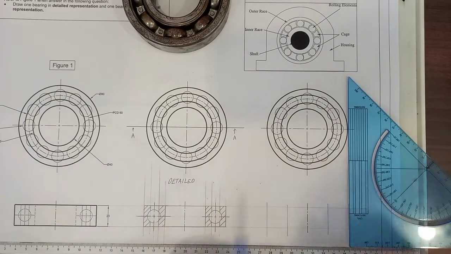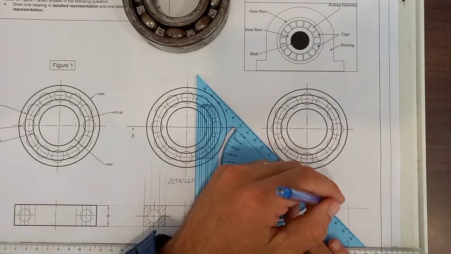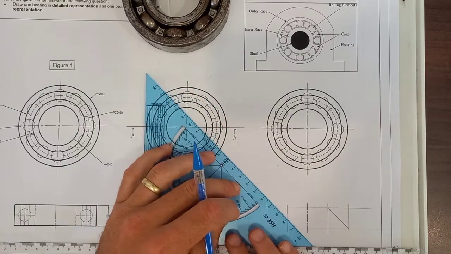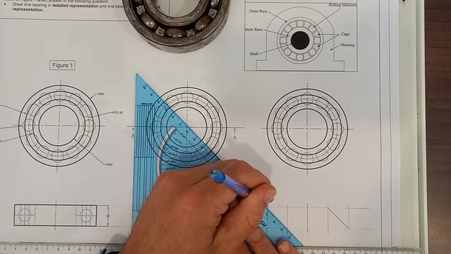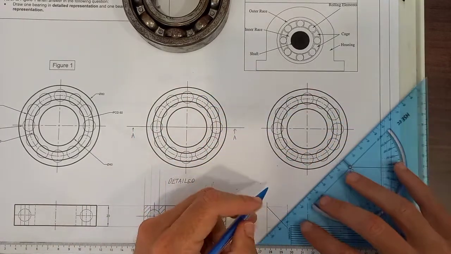And we're pretty much good here. The only thing I need to do for the conventional representation is create 45-degree diagonals, as if we're showing a flat end on a shaft. Very similar convention, pretty much actually the same.